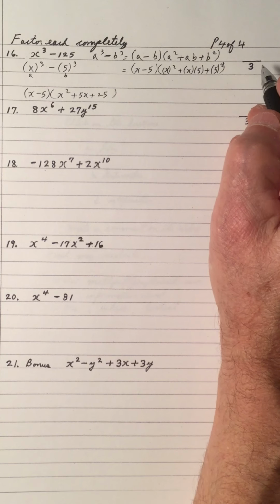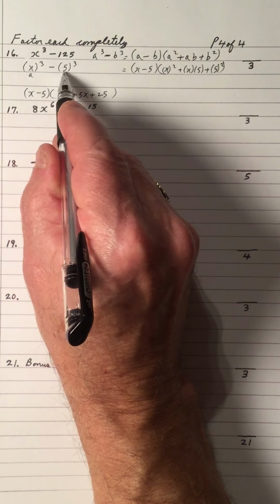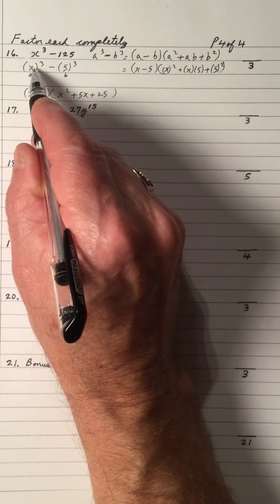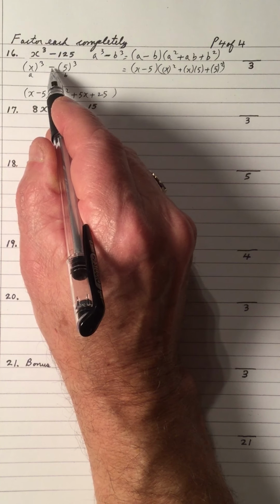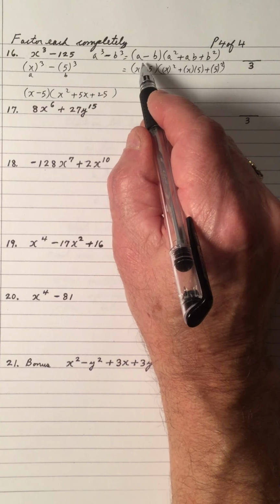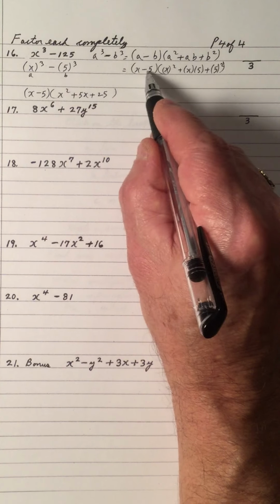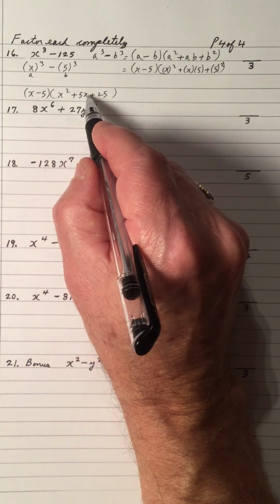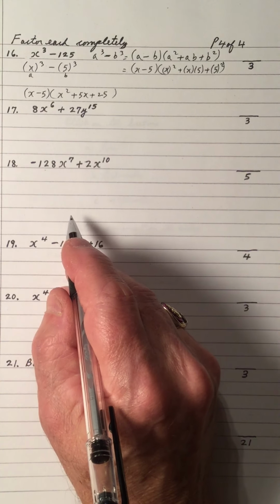So you have 3 marks: one for writing down x cubed minus 5 cubed, one for writing the pattern and filling it in, and the final answer is another mark, 3 total.